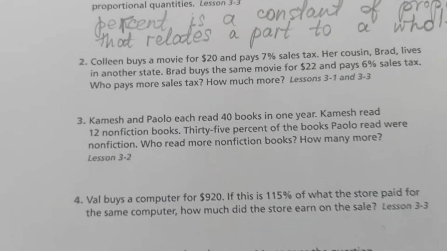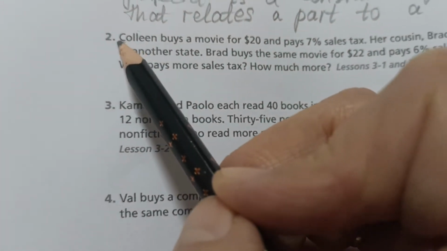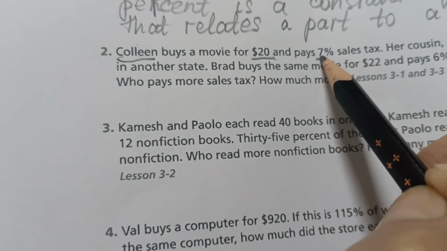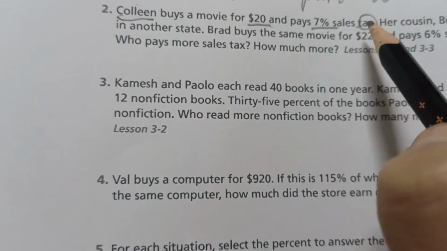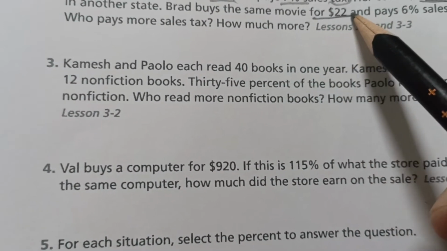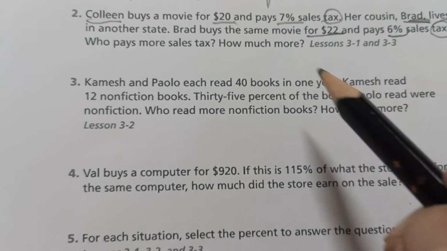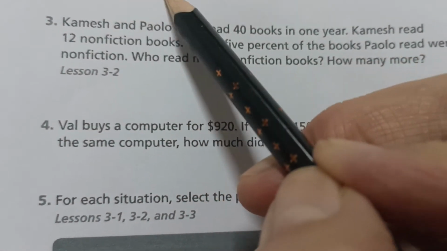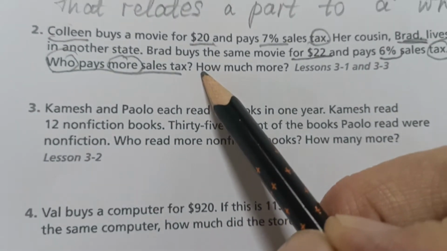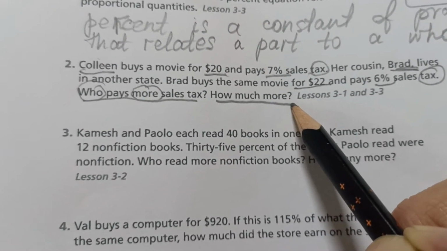Now let us go to the tasks. Task number 2. We have a guy called Colin, and he buys a movie for $20 and pays 7% tax. Then we have another guy, Brad, who buys the same movie for $22 and pays 6% tax. The question is, first of all, who pays more tax? And the second question is, how much more? So first of all, we need to find it out.